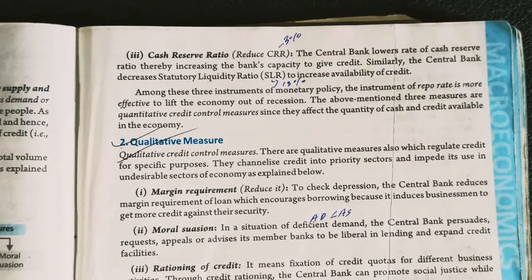At present, our CRR is 3%. And when we talk about statutory liquidity ratio, it means a certain portion of money that a commercial bank must keep within themselves from their total deposits. And at present, our SLR is 18%.